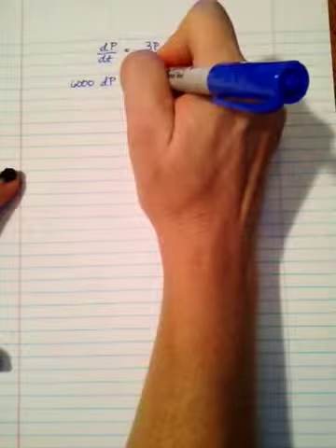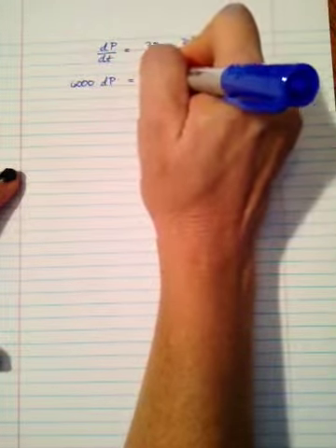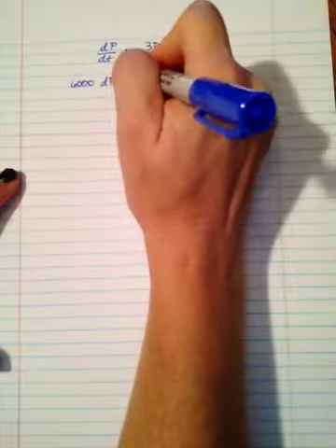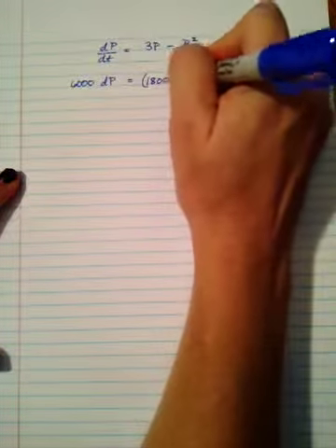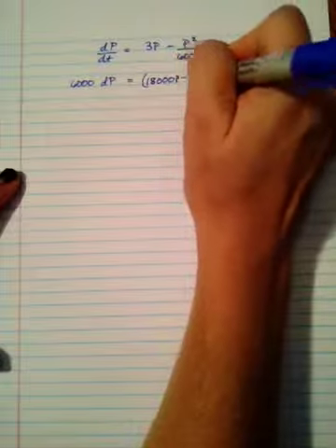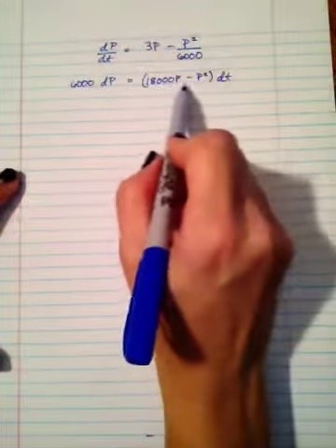So just to start with, what that looks like is 6,000 dp equals 18,000p minus p squared dt. And the variables are not separated yet.